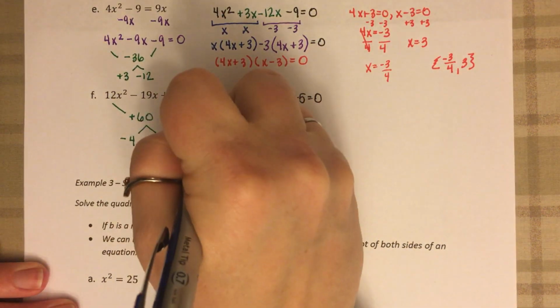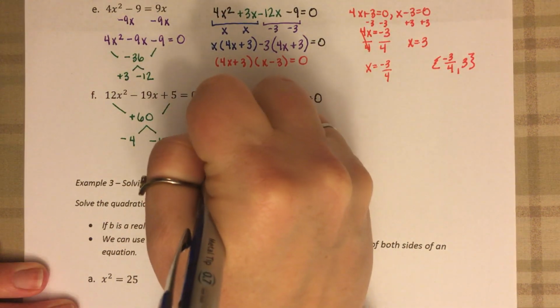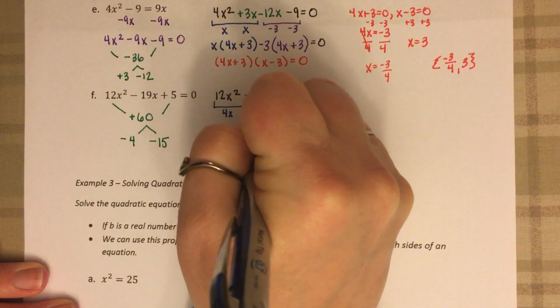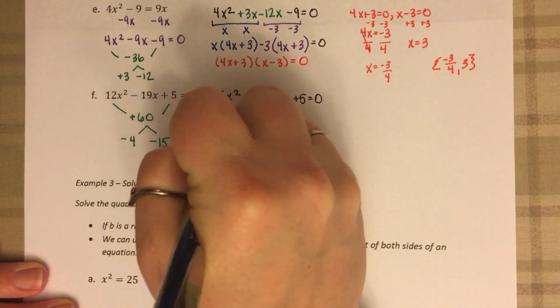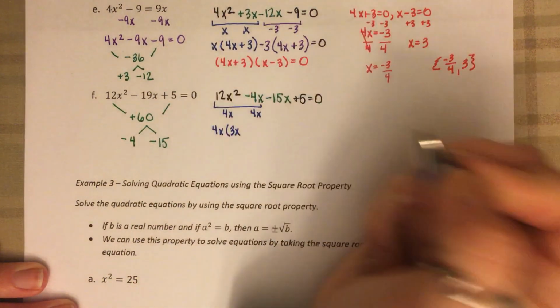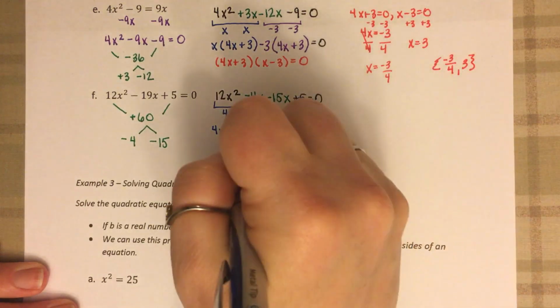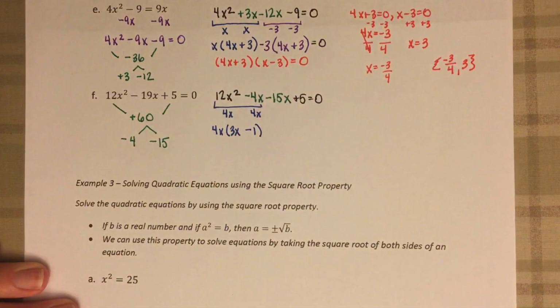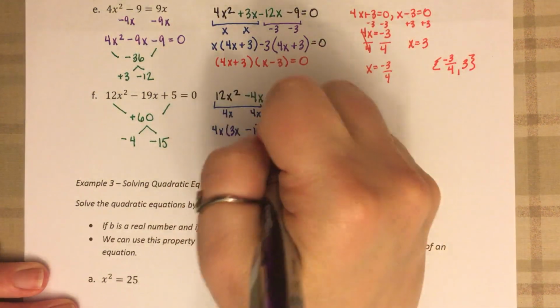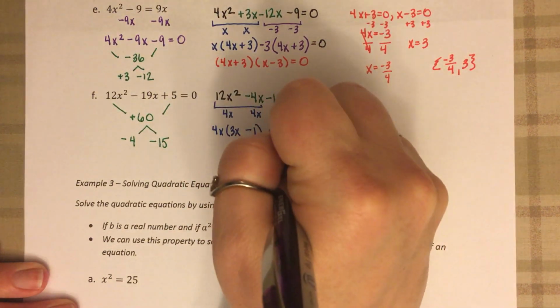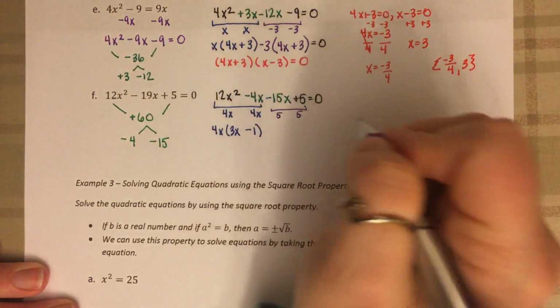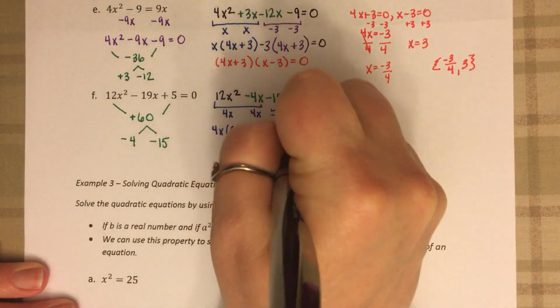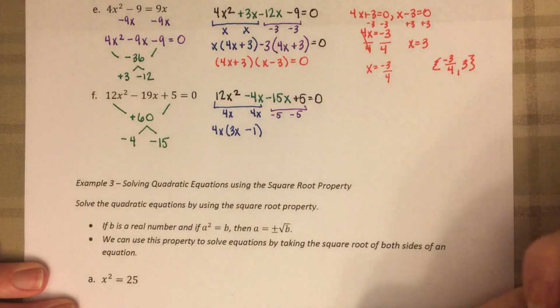We're going to remove our GCF from our first pair. These have a 4x in common. So 12x squared divided by 4x gives us 3x. Negative 4x divided by 4x is going to give us negative 1. Our other pair, we're going to remove a 5. In order to make our signs match up, we're going to make sure that we use a negative 5.